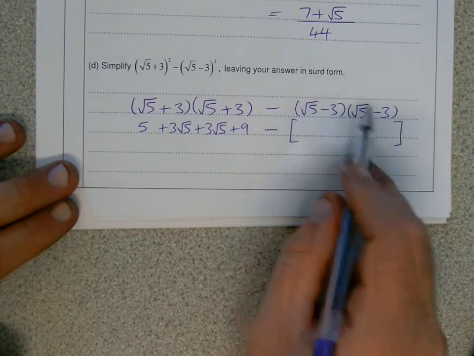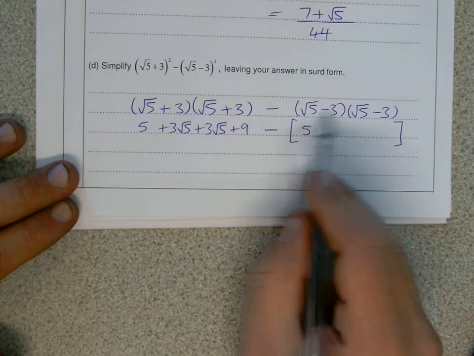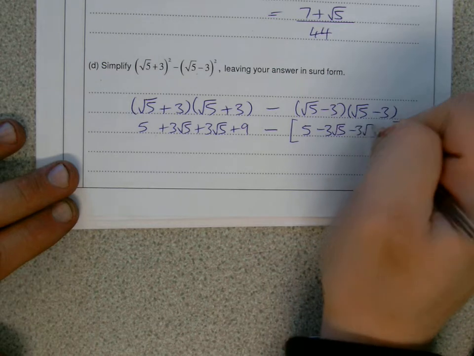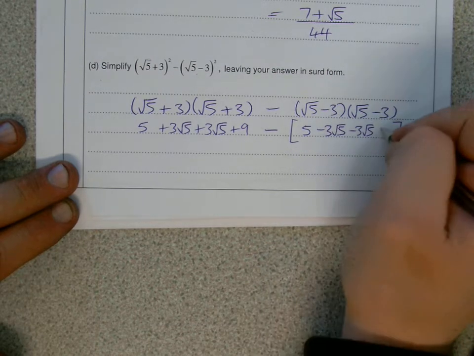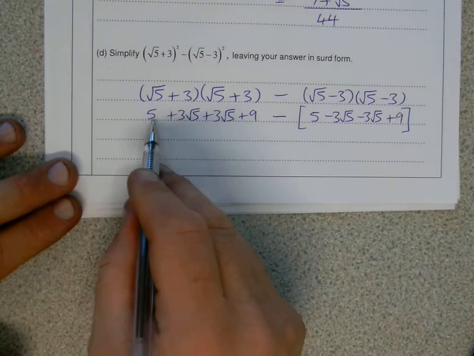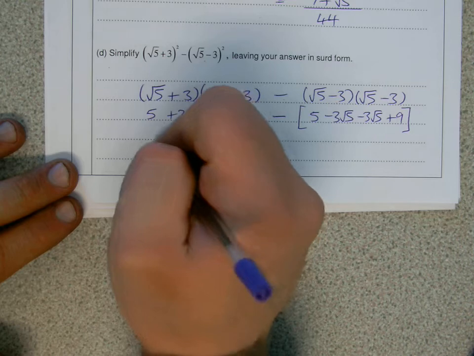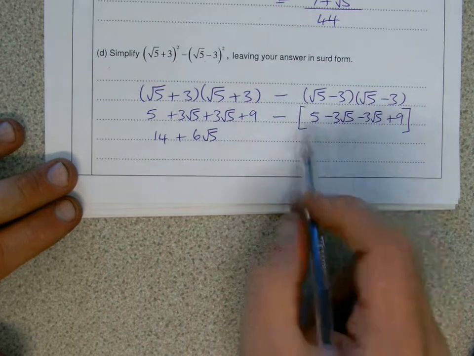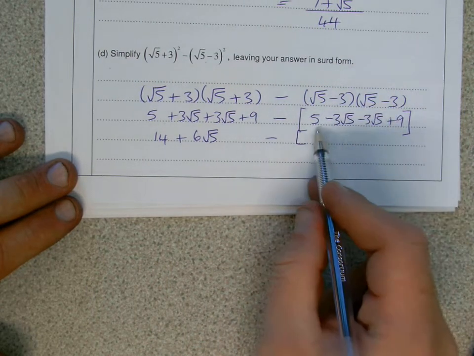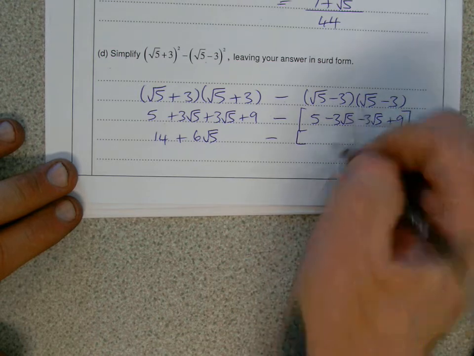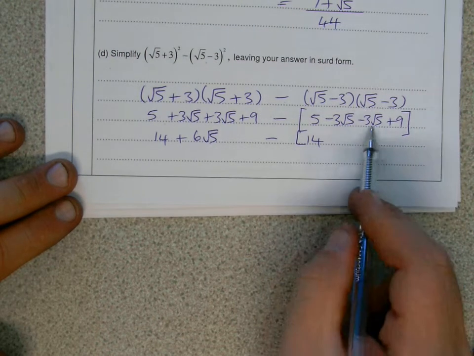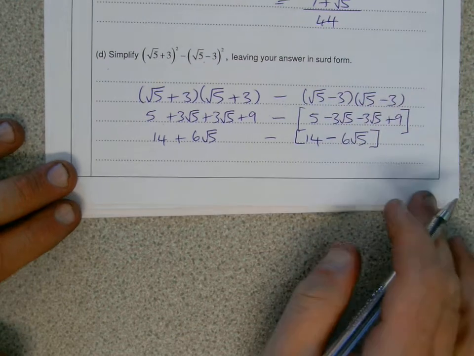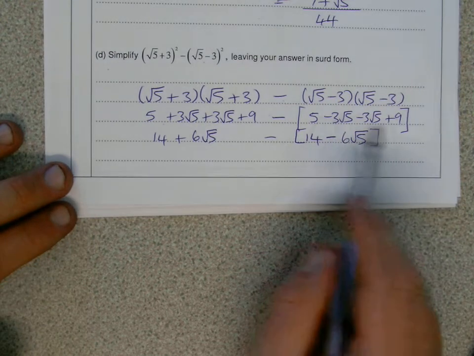So let's do the first. Root 5 times root 5 is 5. Root 5 times minus 3 is minus 3 root 5. Minus 3 times root 5 is minus 3 root 5. And then minus 3 times minus 3 is plus 9. Okay? So simplify this. I got 5 plus 9 is 14. Plus then 3 root 5 plus 3 root 5 is 6 root 5. And then let's simplify in this square bracket. So we've got 5 plus 9 is 14. And then minus 3 root 5 minus 3 root 5 is minus 6 root 5. Okay? So simplified in that square bracket.